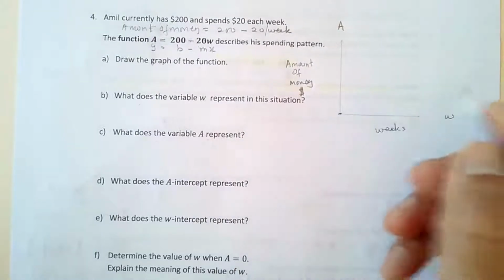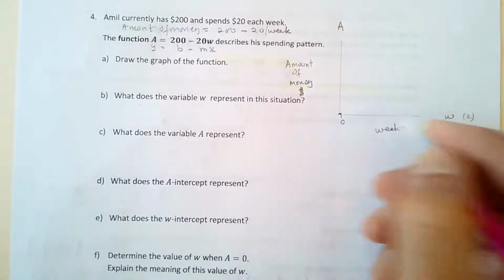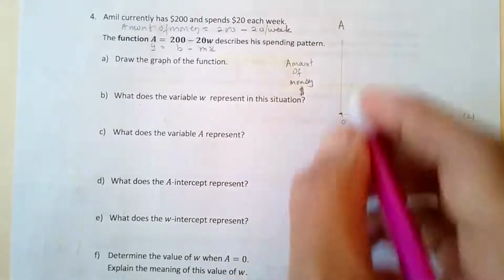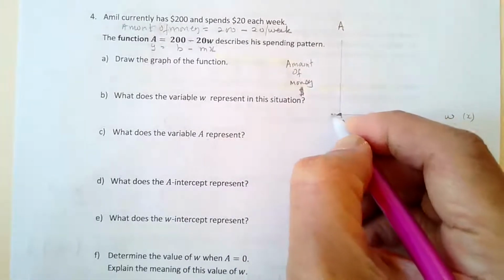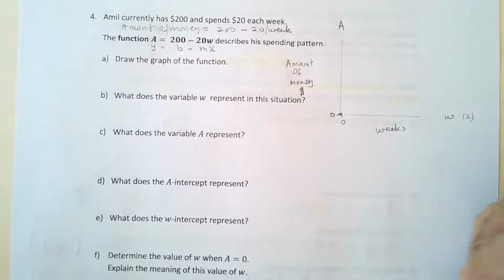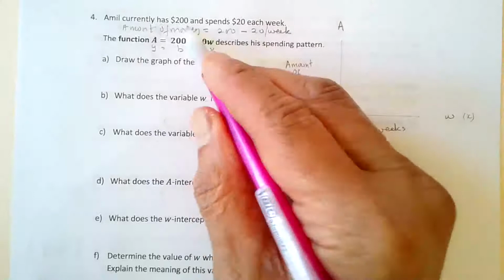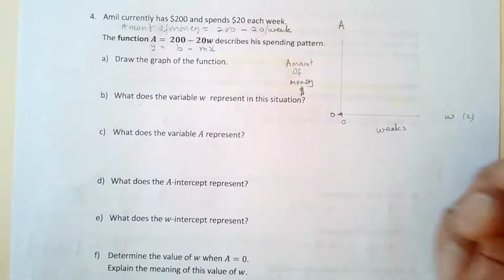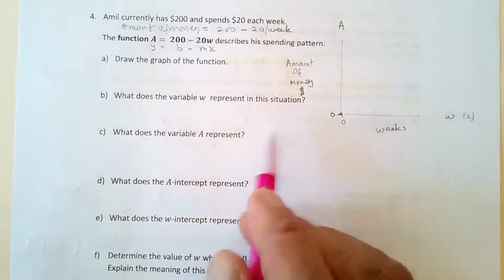Now, you're starting out, domain will be 0 in weeks because you cannot go back into negative weeks, right? And you cannot have less than 0. Well, you could in negative, but in this case, we're looking at realistically, you're starting off with $200. Okay. So we want to find a range and domain.